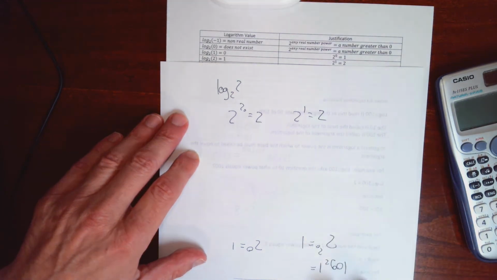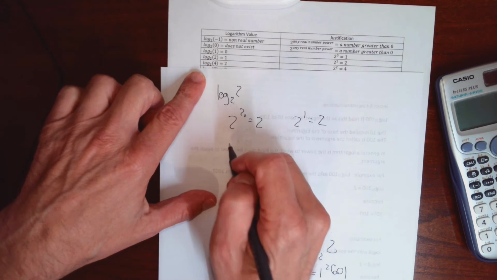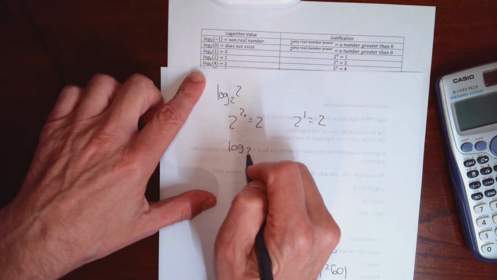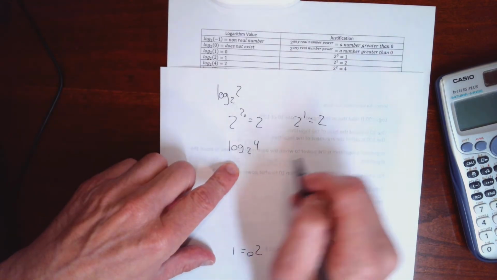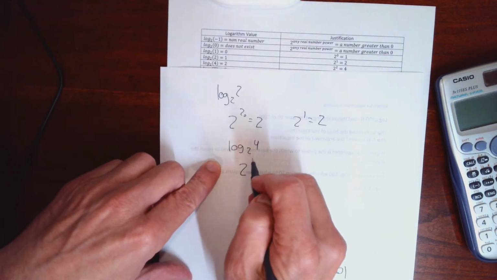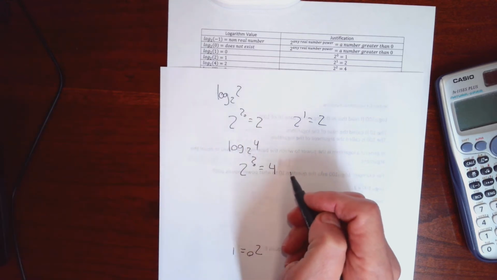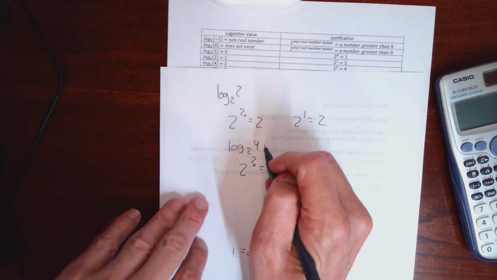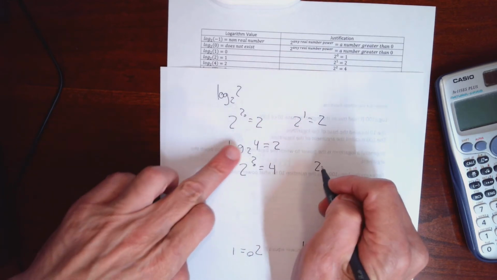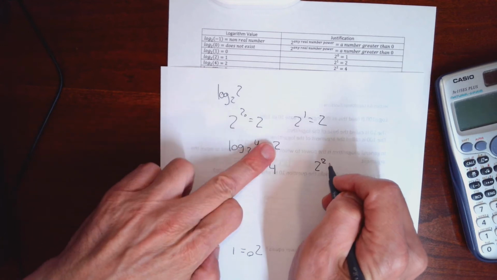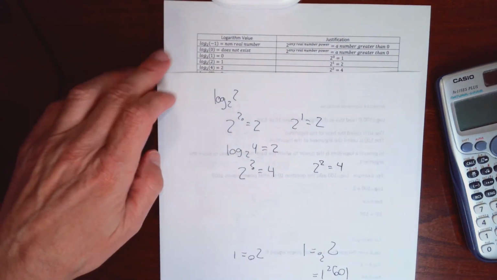I'm not going to go through all of these, but I'll go through a few more. The next one on my list says the log base 2 of 4. What does that equal? If I didn't have this table in front of me, this is asking the question, the base 2 to what power is equal to 4? And the answer to this logarithm base 2 of 4 is 2, specifically because the base 2 to the second power equals 4. The base is kind of irrelevant.